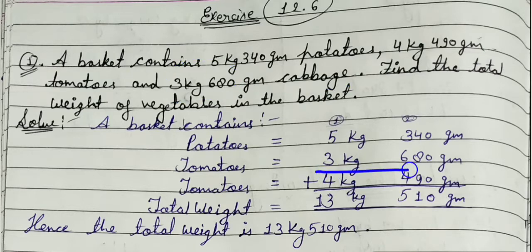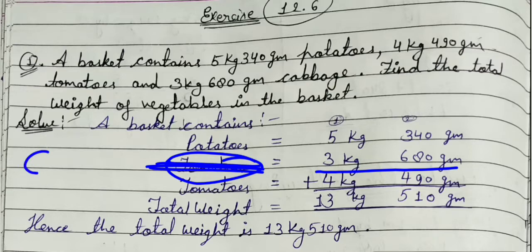You can see here, oops, I made a little bit of a mistake. Here it should be cabbage, not tomatoes. Let me correct it first. It should be cabbage. So write here cabbage.